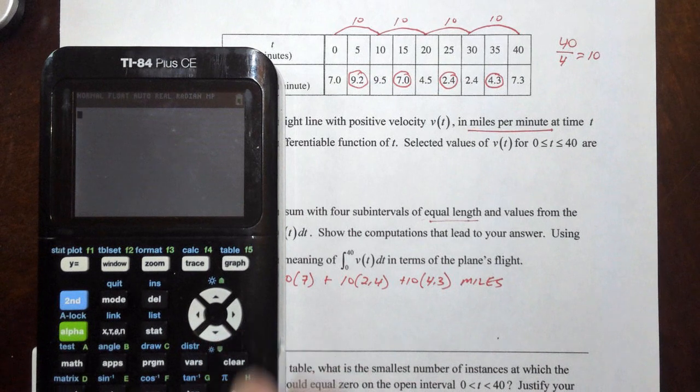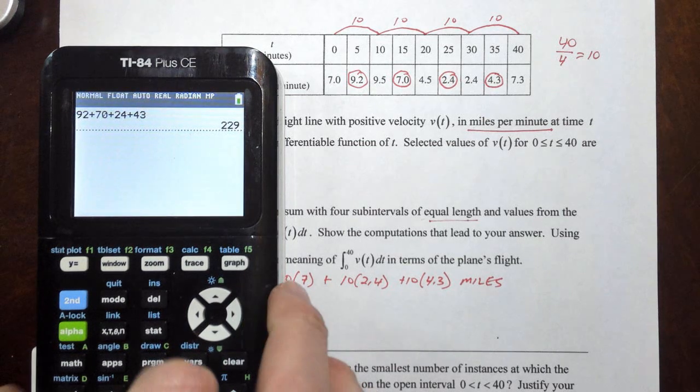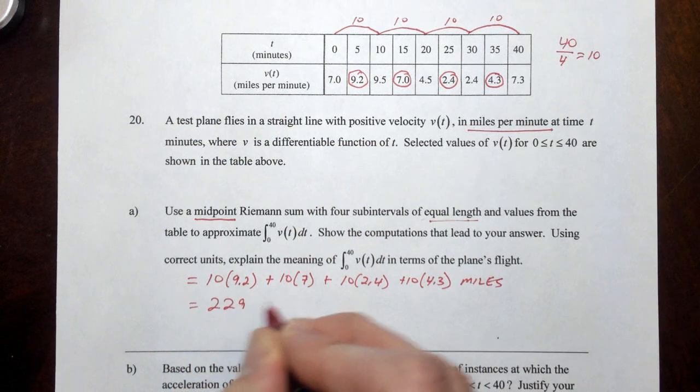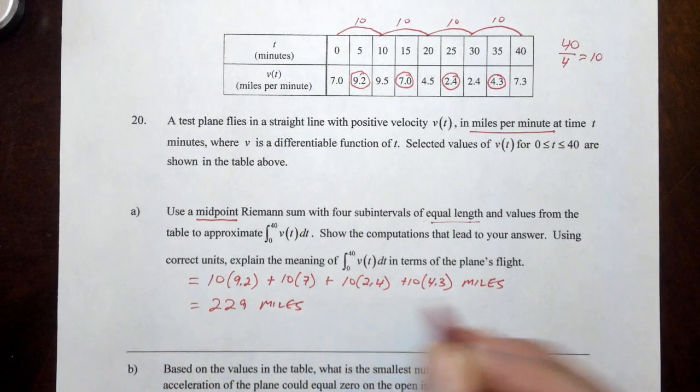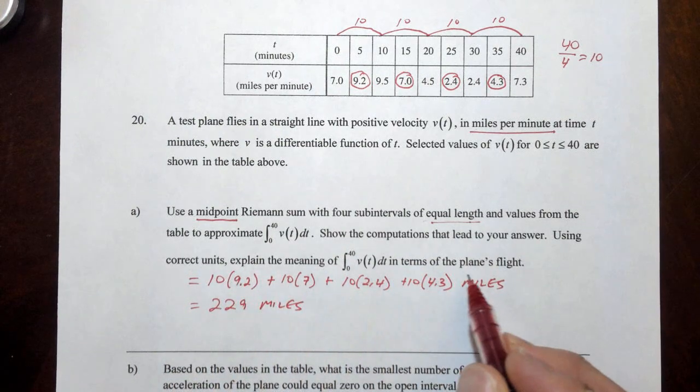All right, so we have 10 times everything, so it's going to be 92 plus 70 plus 24 plus 43 for a total of 229. So that's 229 miles. And then, now show the computations of your answer. Using correct units, explain what it is that we just found.